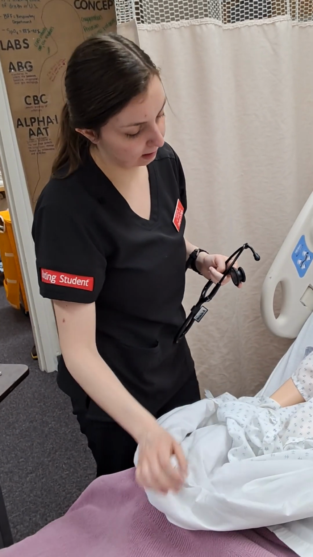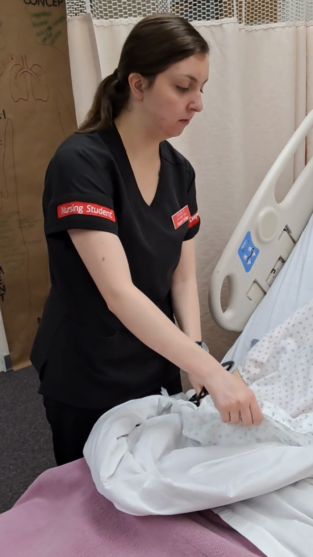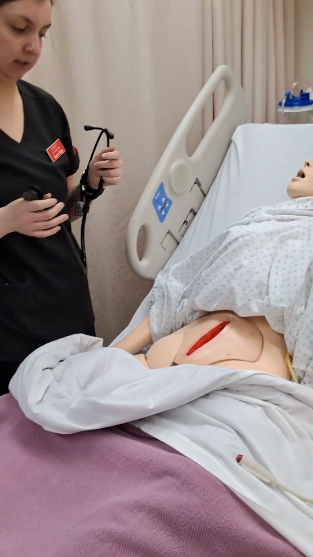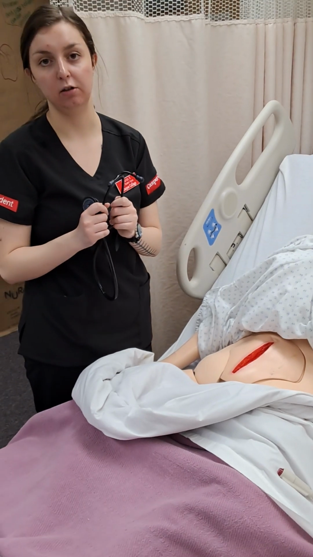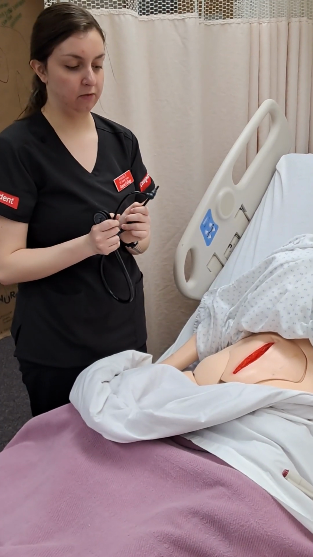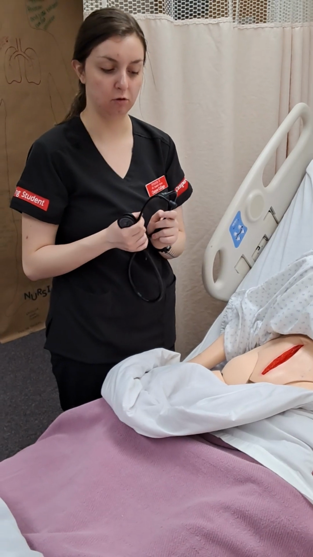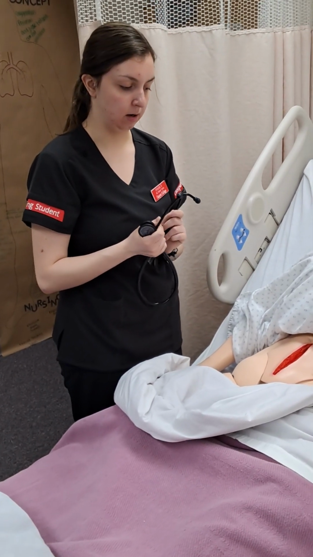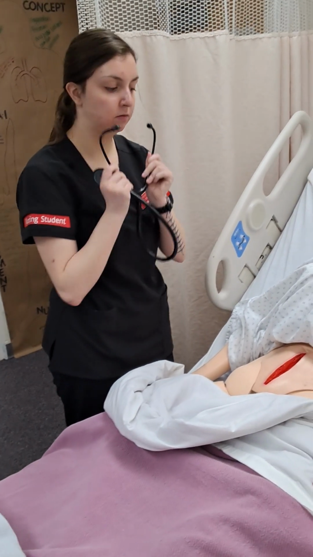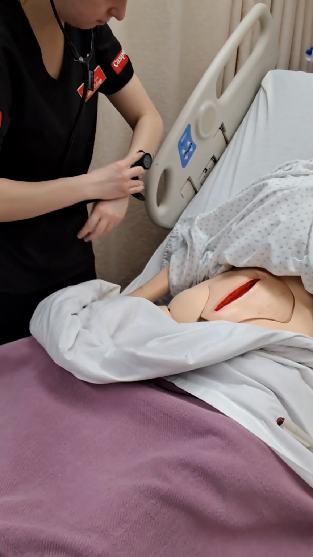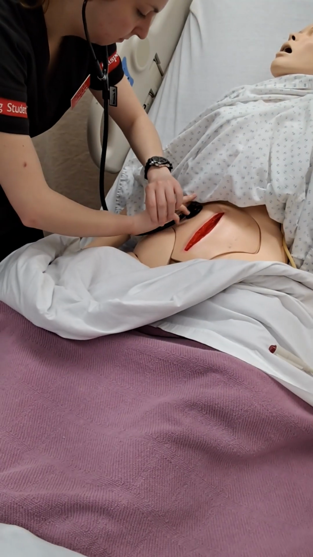So now I'm going to do my GI assessment. I'm going to inspect, auscultate, and palpate. Upon inspection, I do see that his abdomen is distended, and now I'm going to auscultate in each of the 4 quadrants for 1 minute, unless I need to listen longer, which indicates absent bowel sounds. Okay. And begin.